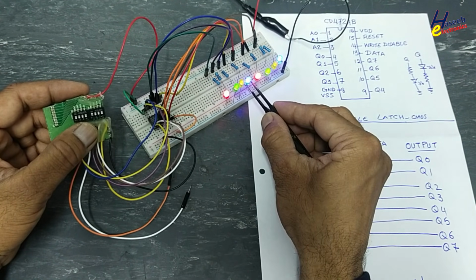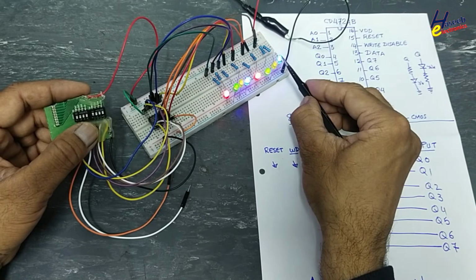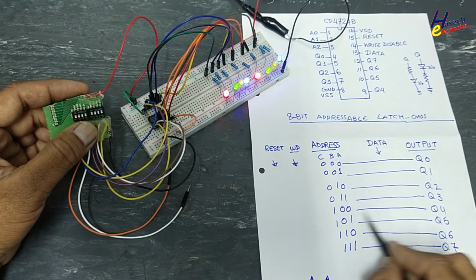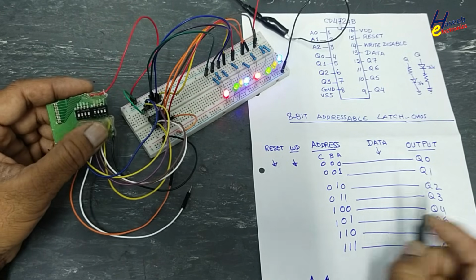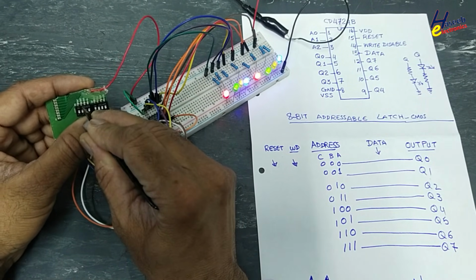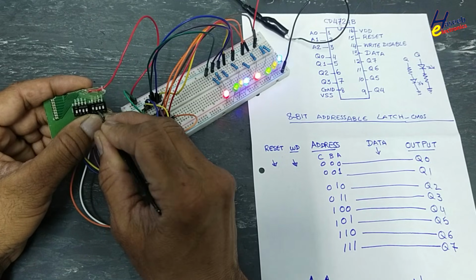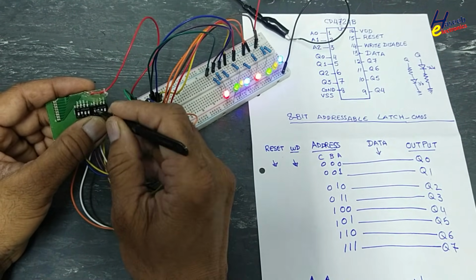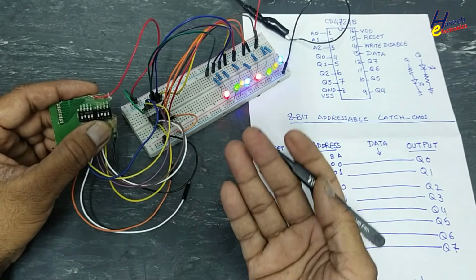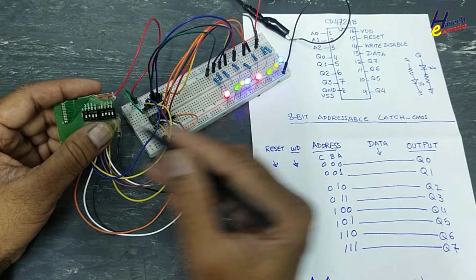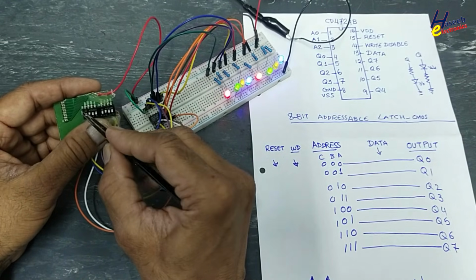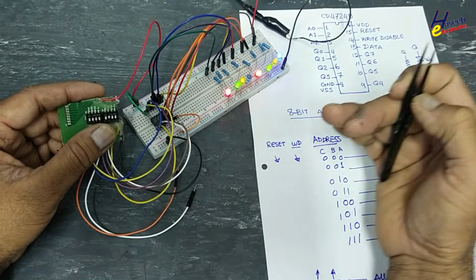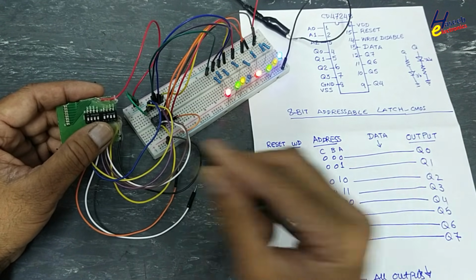Let's select this output to write low data. 0, 1, 2, 3, 4. Q4, its address is 100. Write disable high, address 100, and data. Before, this data pin was high, so we were writing high data. Now this LED will turn off. Write disable low, this LED is off. So this output is now latched at the low side.